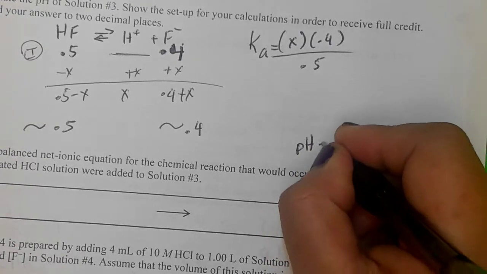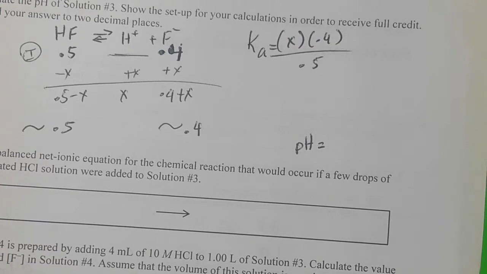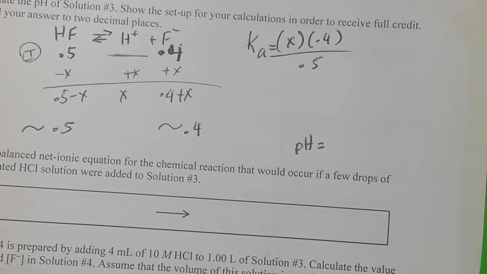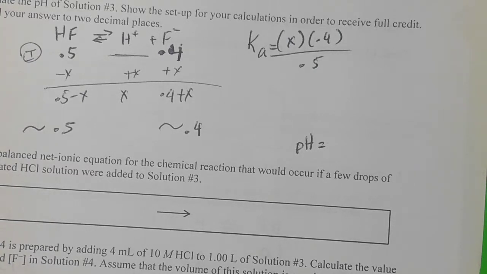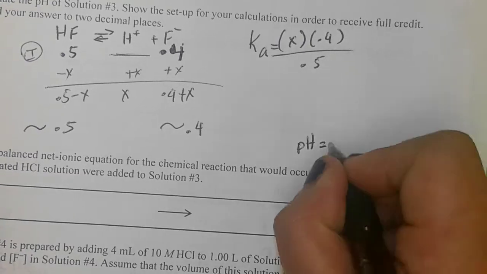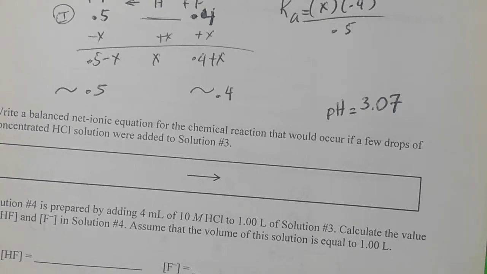Your pH is... what do you get? 3.0. Yeah, 3.07. Good.